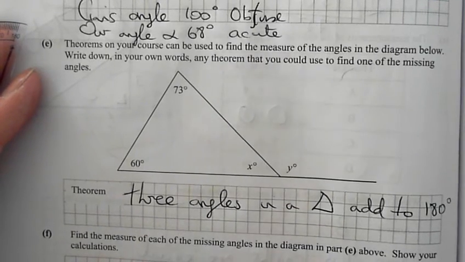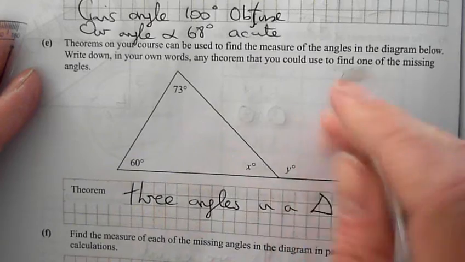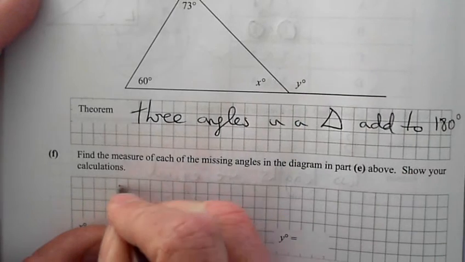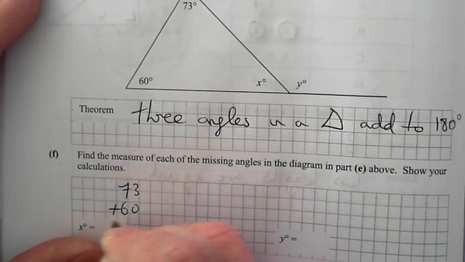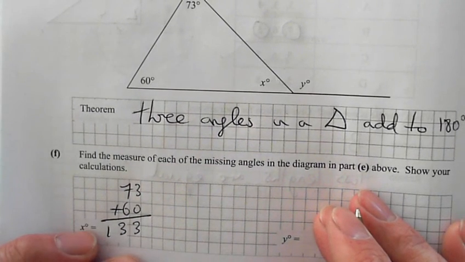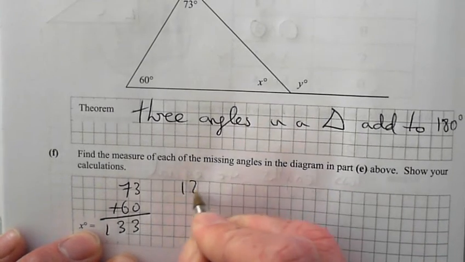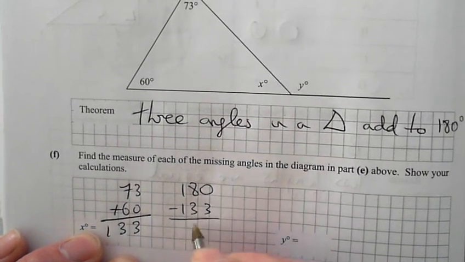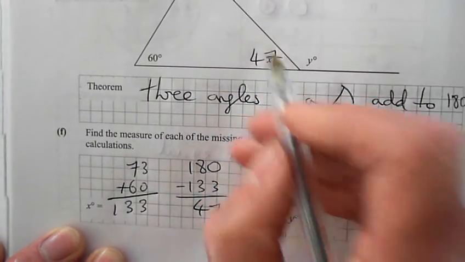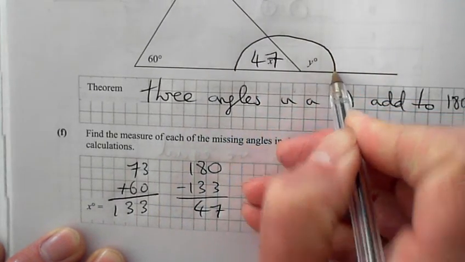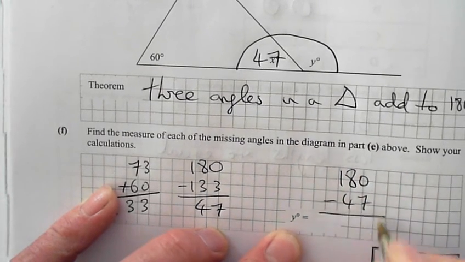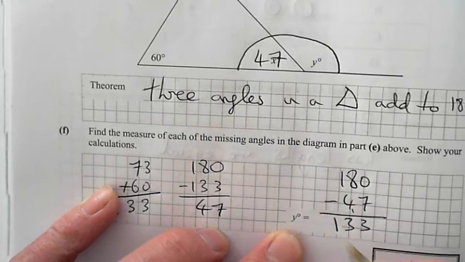Find the measure of each of the missing angles in the diagram above. Show your calculations. So show your calculations means, right, add 73 and 60. 1, 3, 3. Oops. And then we need to subtract 133 from 180. 180 minus 133 is 47. So x is equal to 47. Right, and that is 180. So y is 180 minus 47. 133.